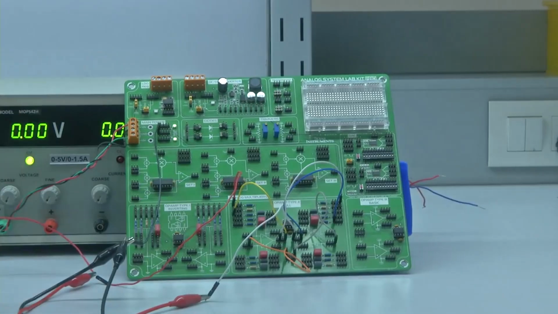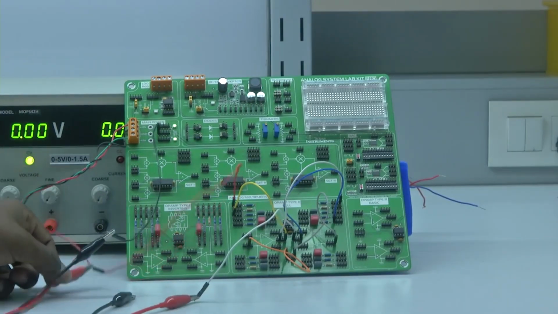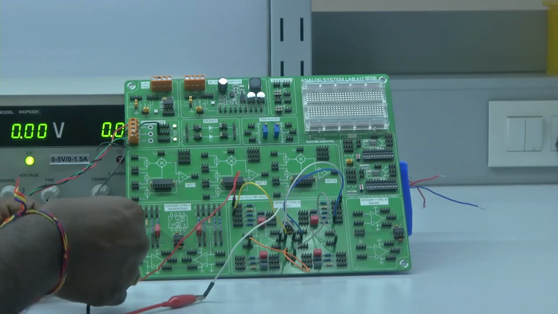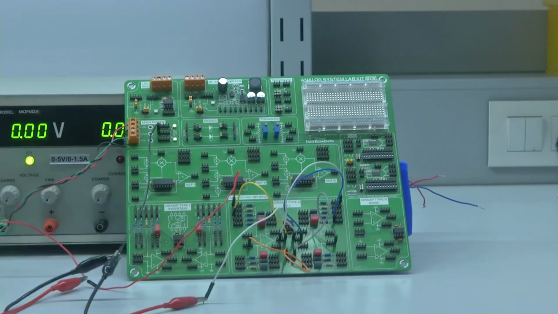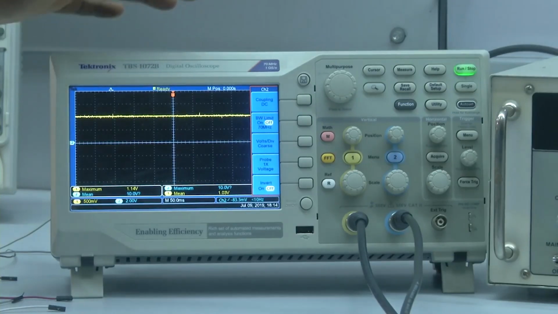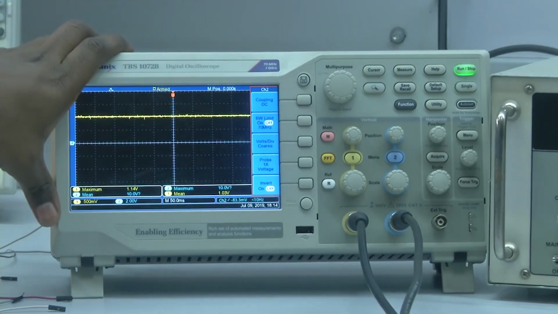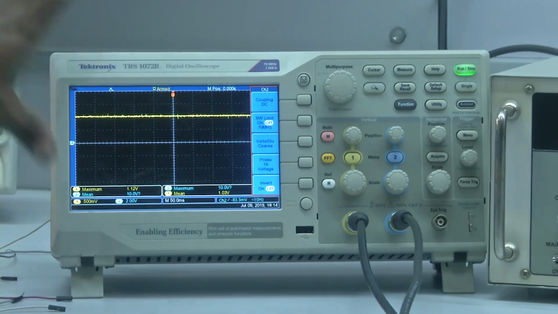I have not changed the connections to the first channel of CRO as well as the second channel of CRO. So just have a look at the CRO now. We will observe by varying the input voltages from 100, 200 till 1 volt what the output voltage is. We will also observe, along with the magnitude of the output voltage, whether we are getting a positive magnitude or a negative magnitude, which is the reverse of the input phase we have connected.